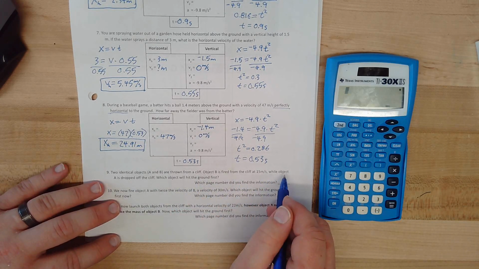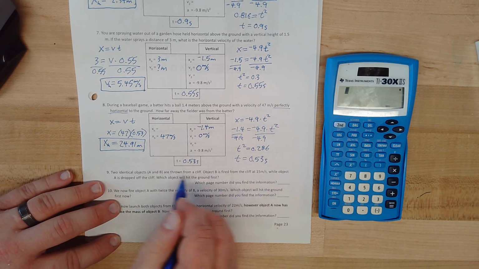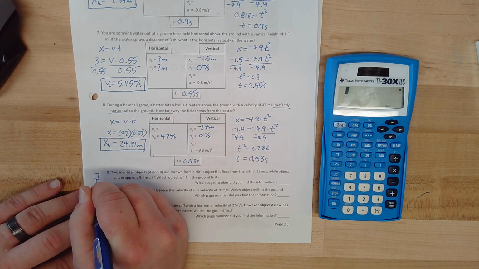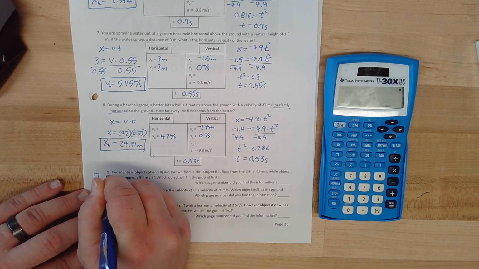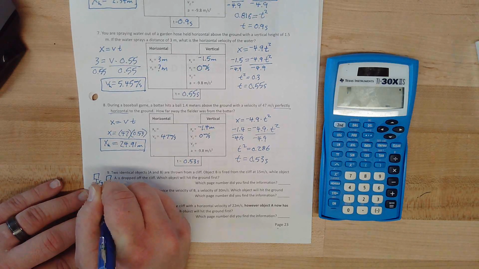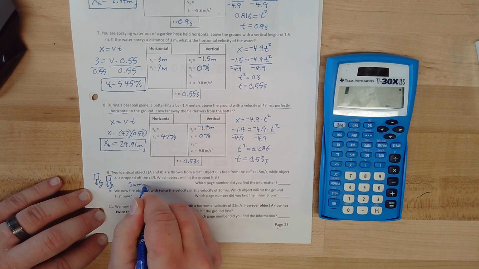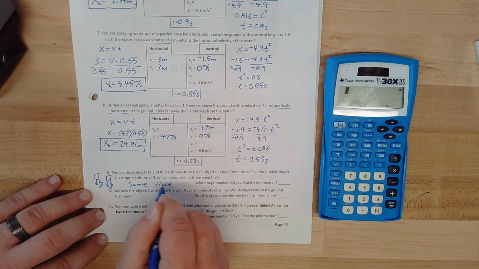Well, if we're looking through here, object B is fired from the cliff, object A is dropped. Their free body diagrams are both going to look like this because they are both only under the influence of the force of gravity. That means they're going to hit the ground at the same time.